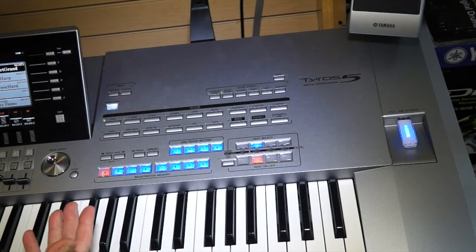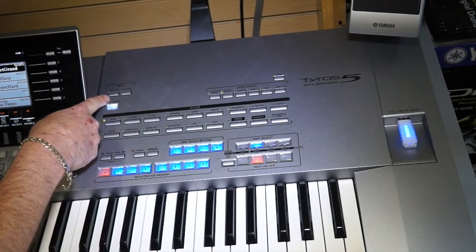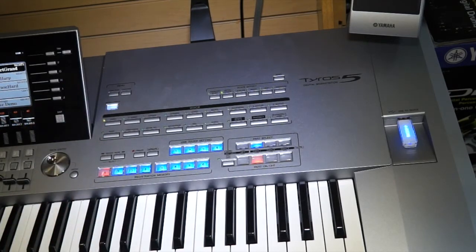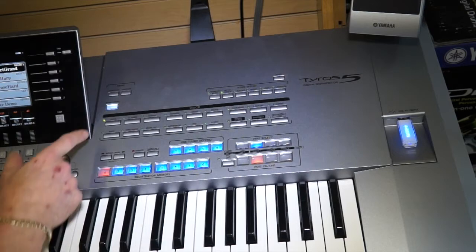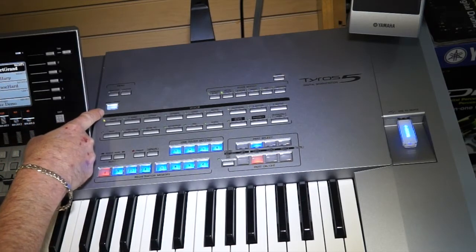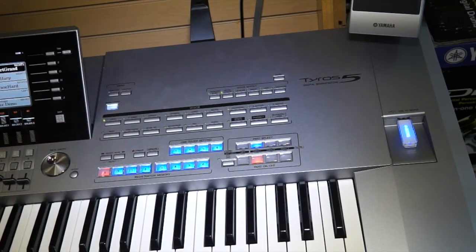Okay, on the right side of the Tyros, we start with our function button. The function button allows you to do all kinds of settings and changes and things like that. There's also a creator button next to that. Here's your Music Finder. If you've watched my videos, this is a very important button.